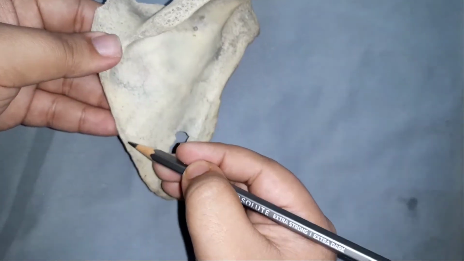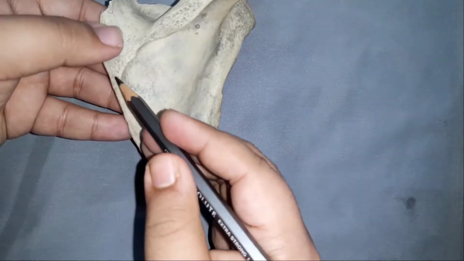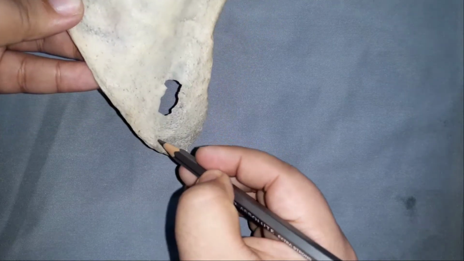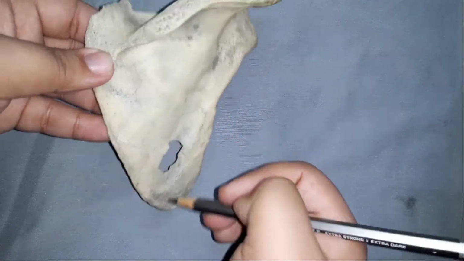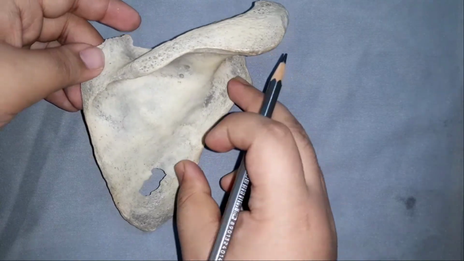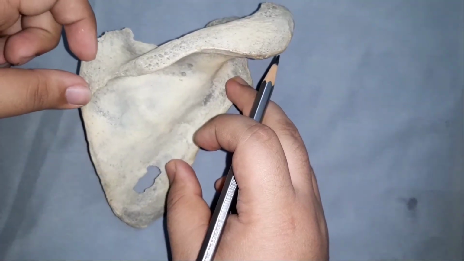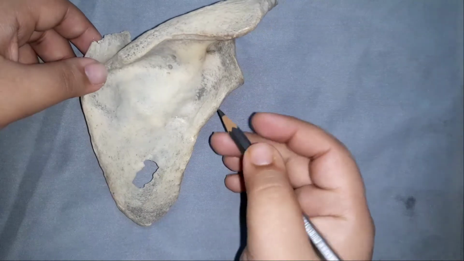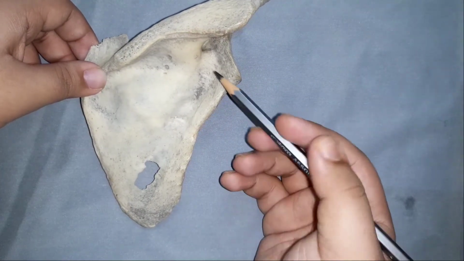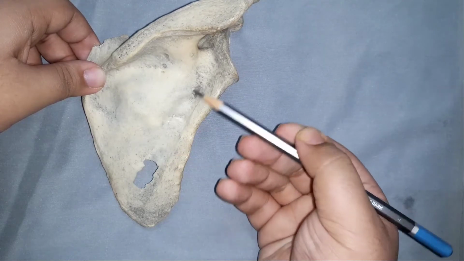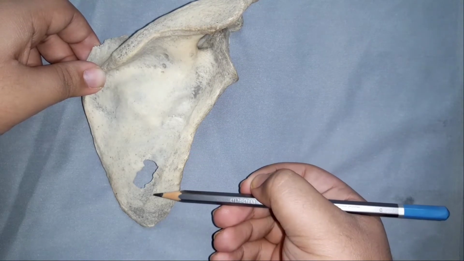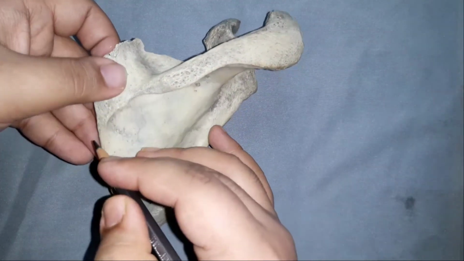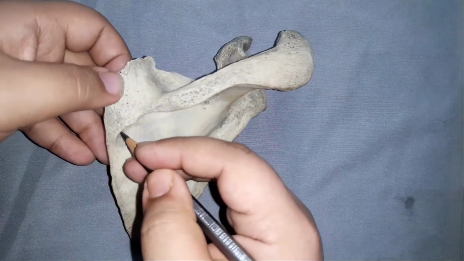The remaining portion of the medial border, from the root up to the entirety of the medial border, has the rhomboid major insertion. So here we see a similarity: both times the minor one is superiorly attached and the major one is inferiorly attached. But one subtle difference is that teres minor had a very extensive origin via two slips, whereas teres major had a very small origin. Rhomboid minor has a very small insertion, while rhomboid major has a vast insertion.